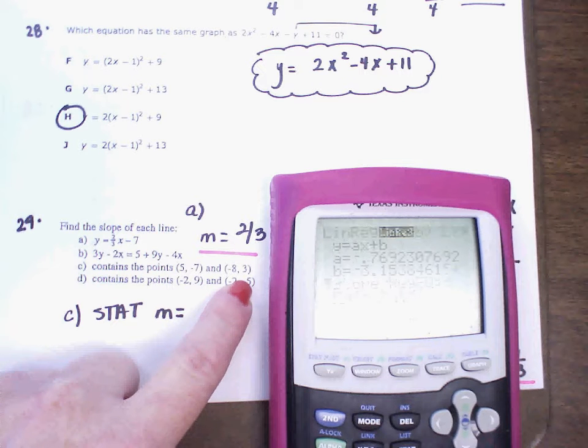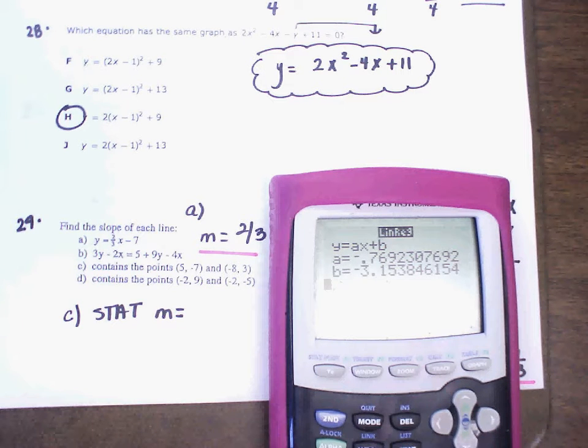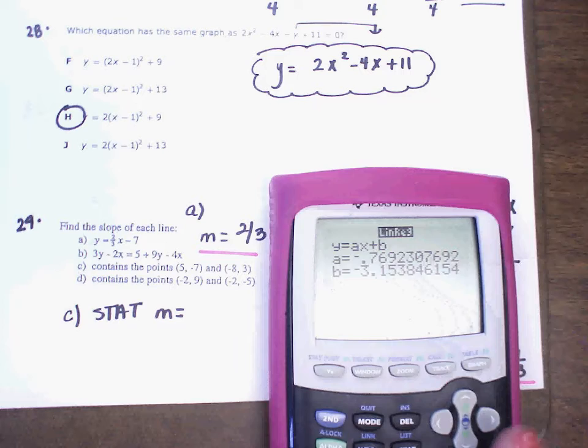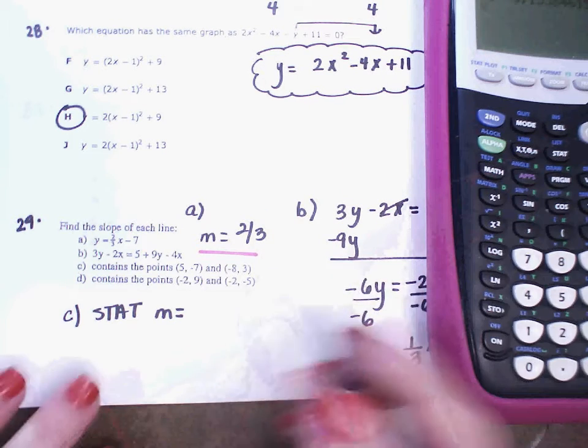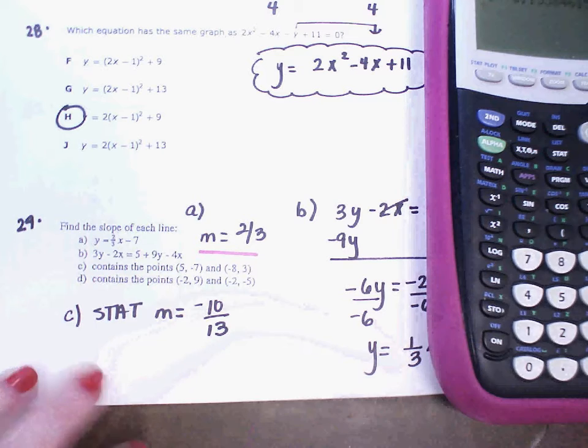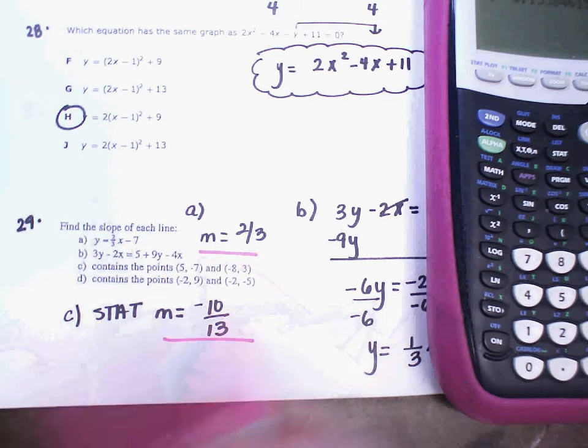Stat calc 4, and let's calculate. All right, so negative 0.7692307692. It's actually a repeating decimal. Do you see it? 76927692. So I'm going to go ahead and change that to a fraction, and it would be -10/13.